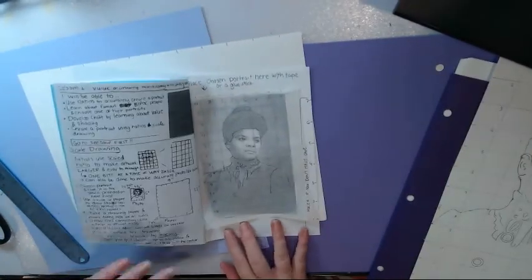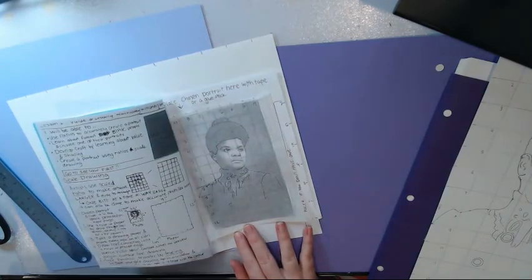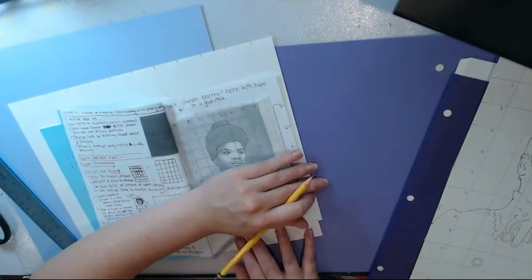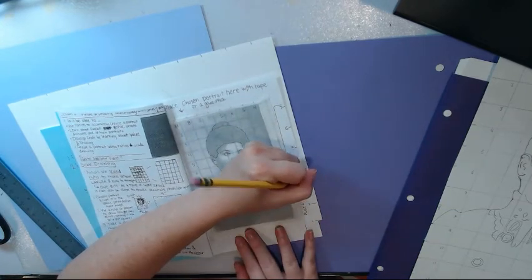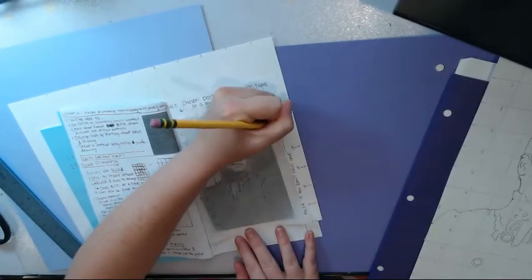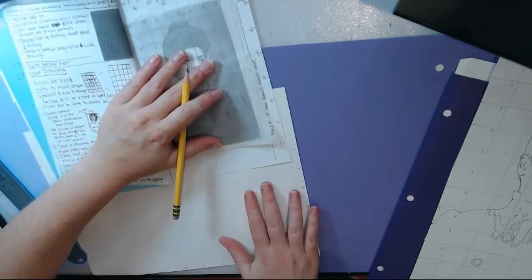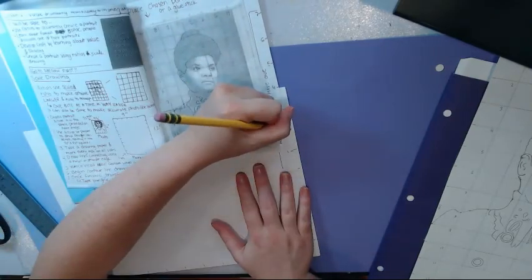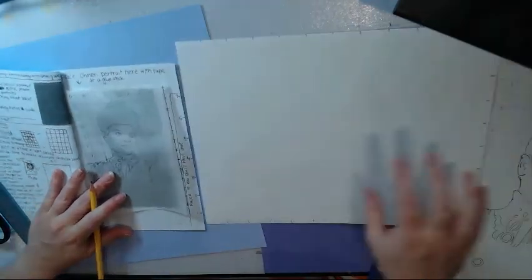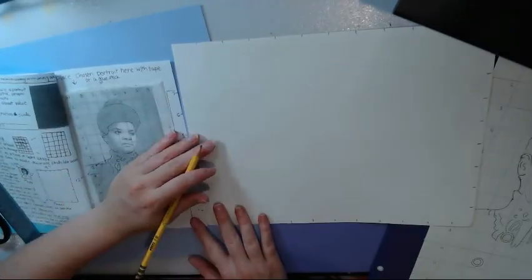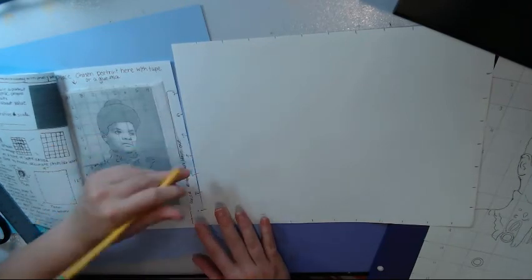I'll do it again on the short side of my paper. Line it up to the one. Line it up to the one. Line it up to the one. Oops.